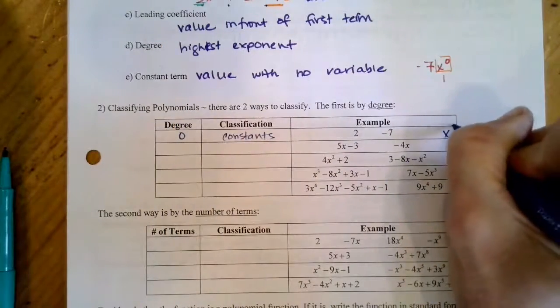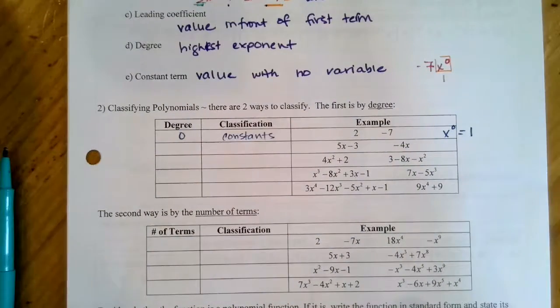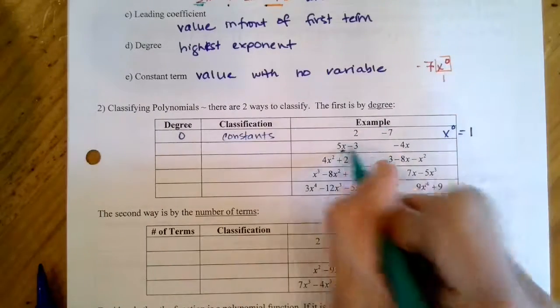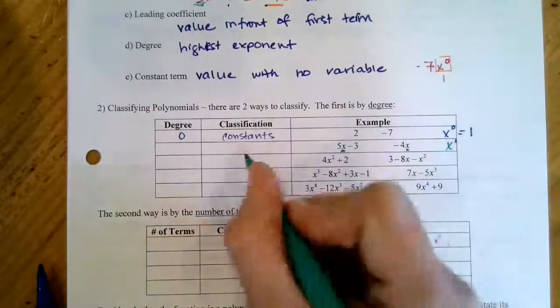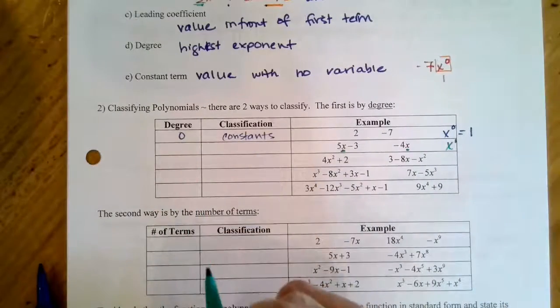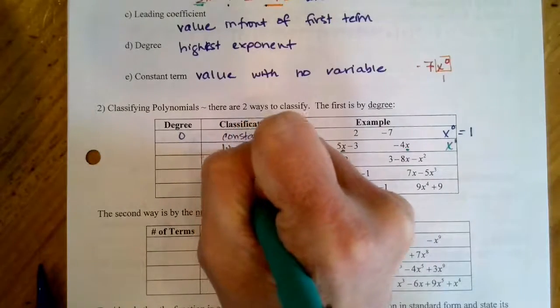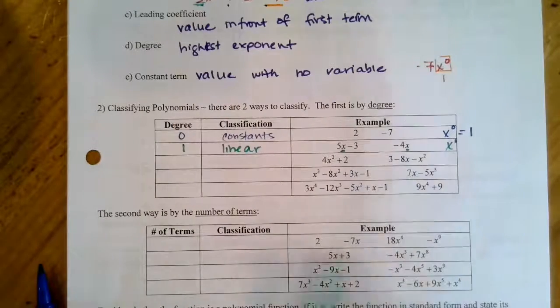That's like having x to the 0 power, and anything to the 0 power is 1. When we look at these x's, these are both x's to the first power. So we're going to call these x's linear because my degree is going to be 1.